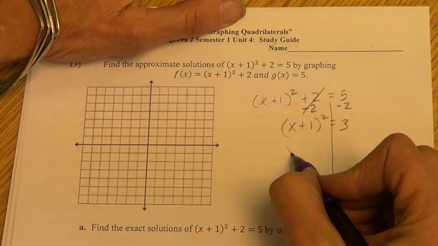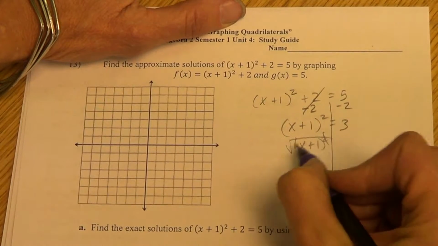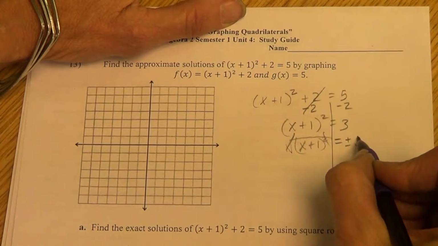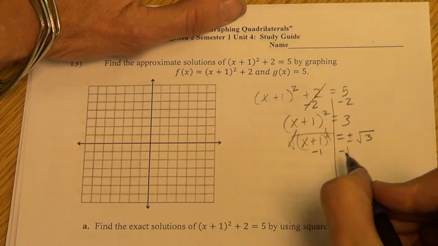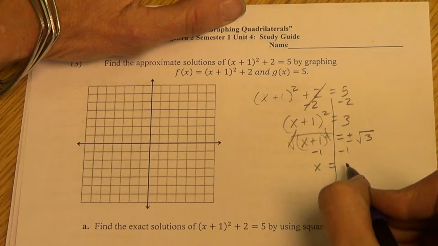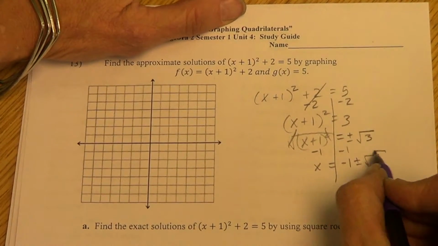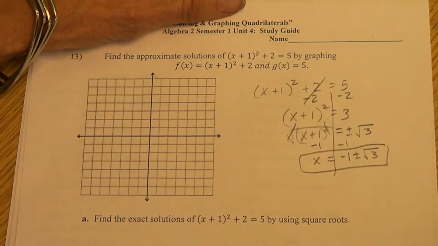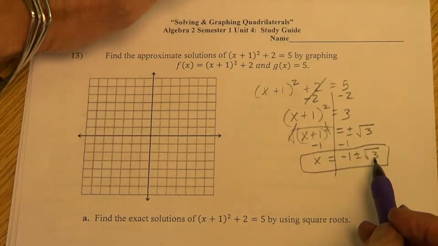Square root each side, so we have the square root of x plus 1 squared. That cancels the square and the square root. And the square root of this side is plus or minus square root 3. Now we subtract 1 from each side. x equals negative 1 plus or minus square root 3. Okay? So it's not going to be a whole number. We do know that it's negative 1 plus or minus square root 3.